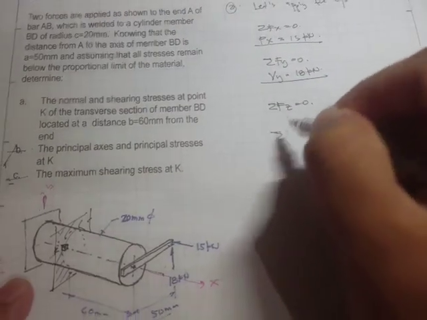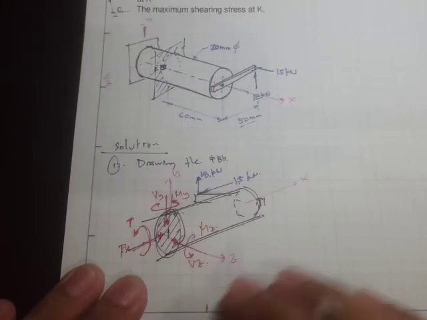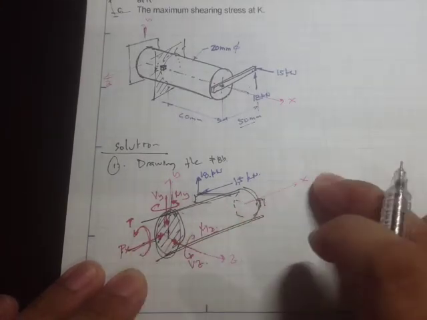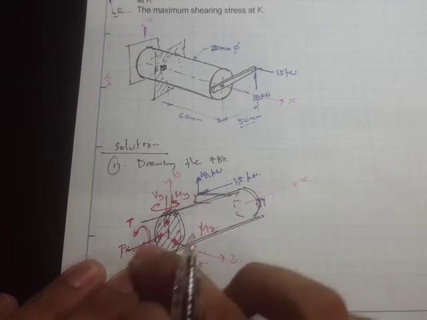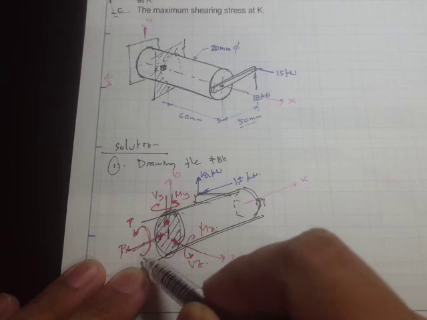The next step is to take summation of moment along x is equal to 0. Okay, so any forces that cause rotation along the x-axis, what are those forces? Well, we have this torque right here, right?